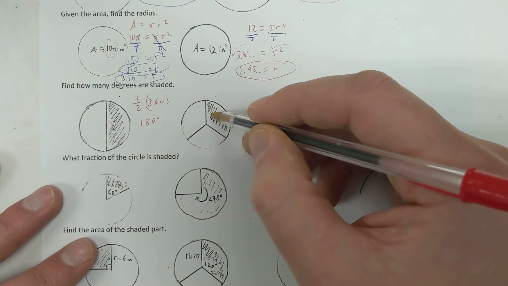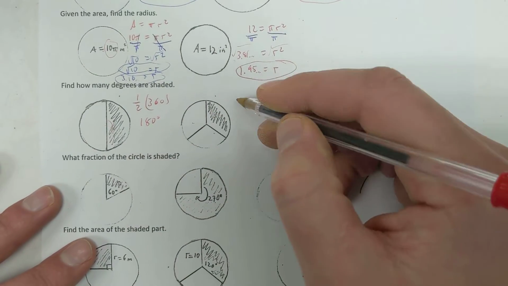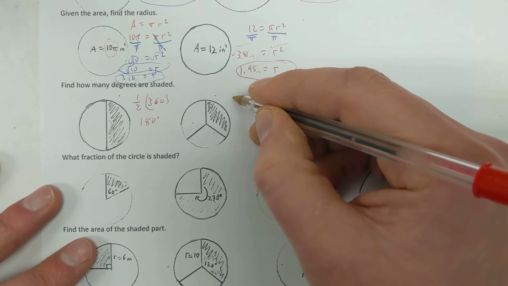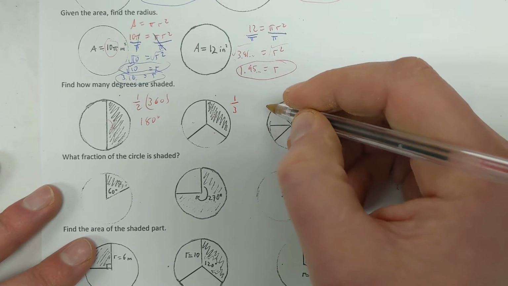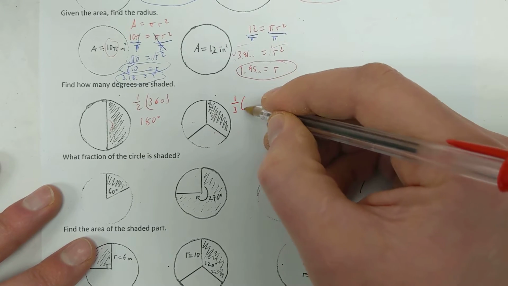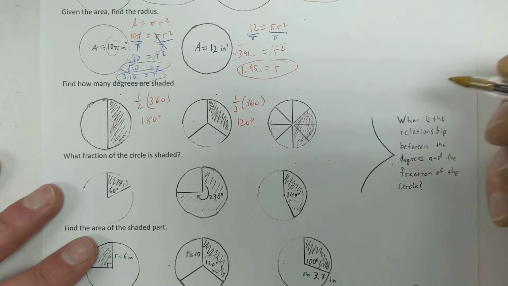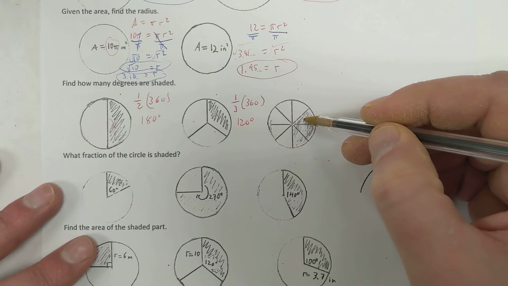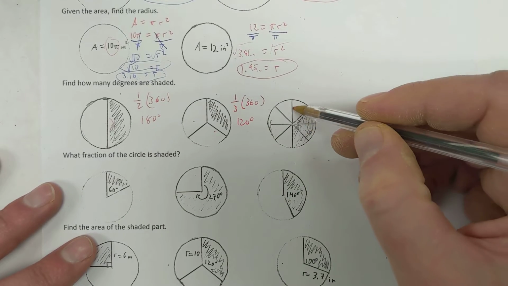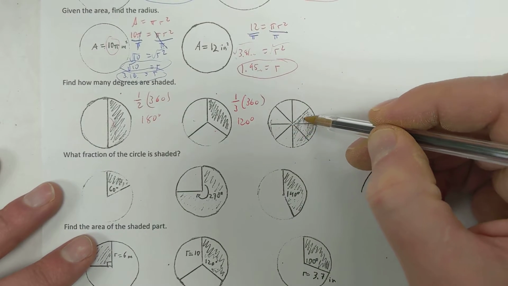On this one, there's 1, 2, 3 parts of the circle. So it's 1 out of 3 of them are shaded. 1/3 of 360 gets me 120 degrees. This one's a little bit tougher. How much is each one of these little parts right there?